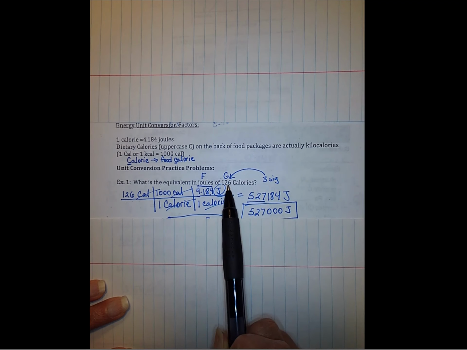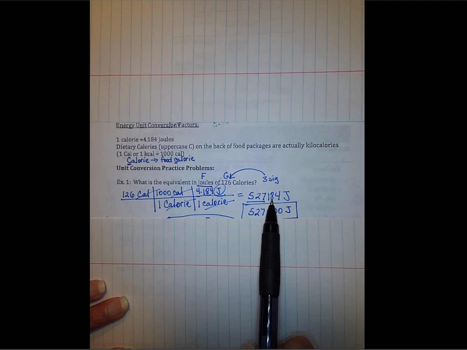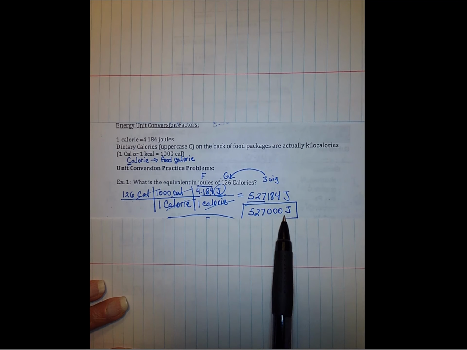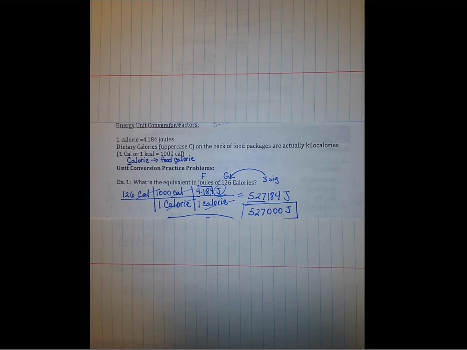Keep in mind that this is 3 significant figures, so your answer is not going to have the last 3 digits on it, so it's just 527,000 joules. Now go ahead and pause the video so that you can do the other problems, and then unpause it to find out what the answers are, or just to check your work.